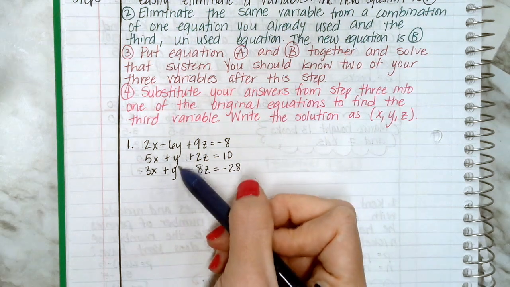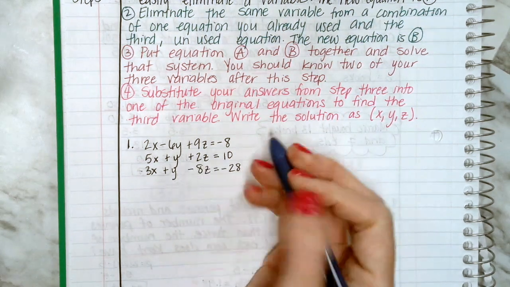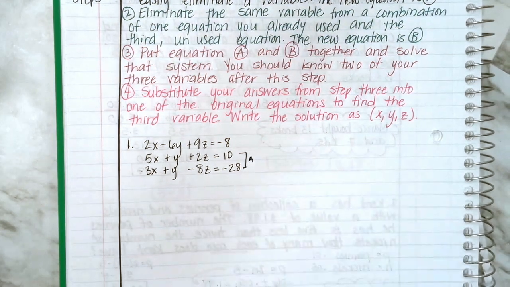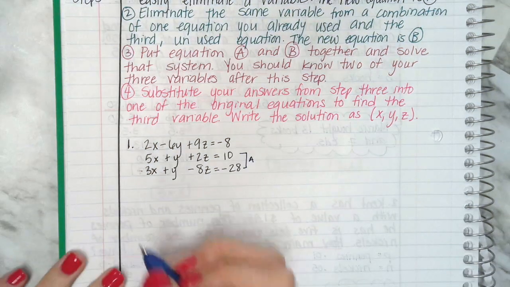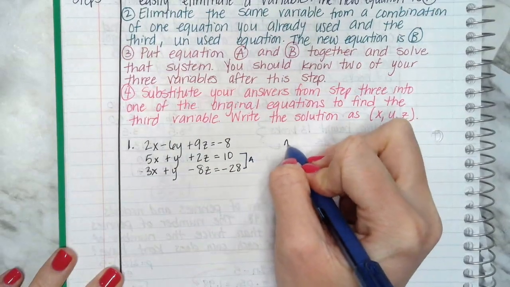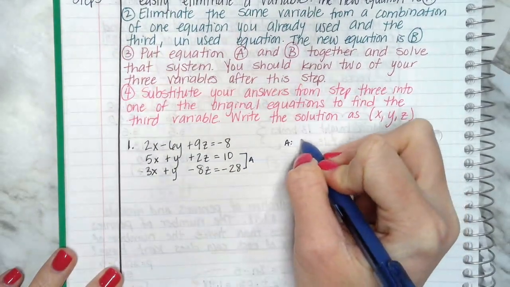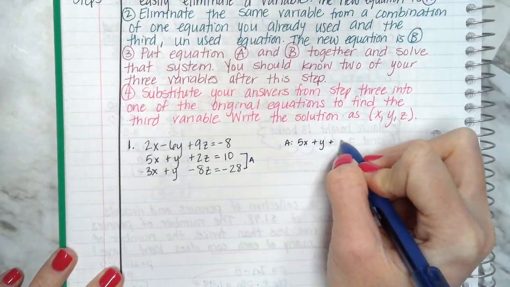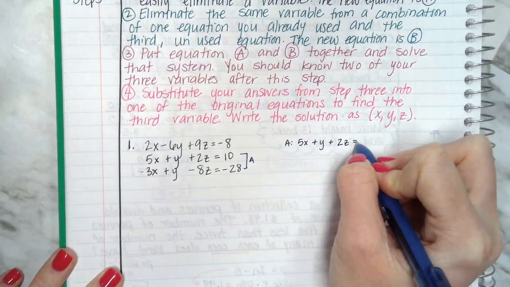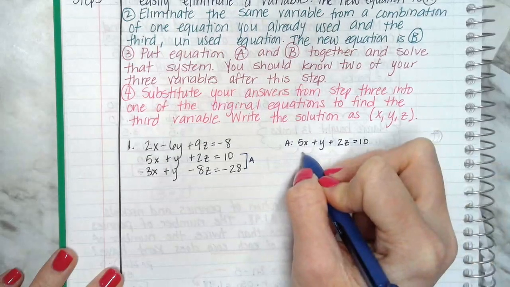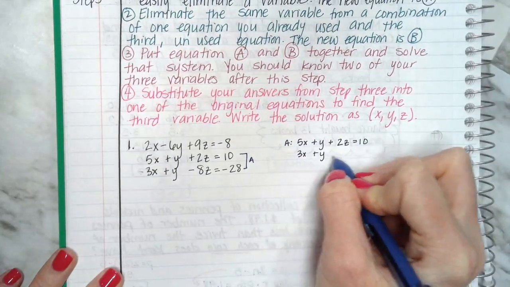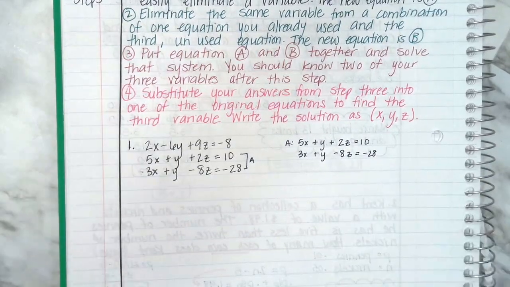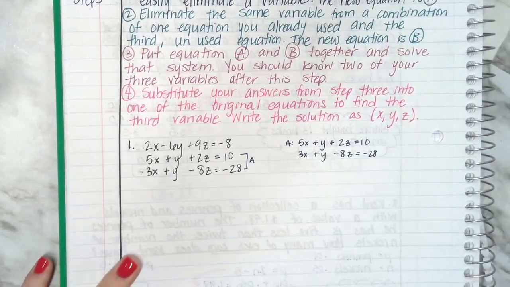I think that these y's are going to be the easiest to eliminate, so I'm going to choose those for step 1, and this is going to make my equation A. So I'm going to go ahead and write this down. A is going to be 5x plus y plus 2z equals 10, and then 3x plus y minus 8z equals negative 28. I'm going to go ahead and just solve this system.